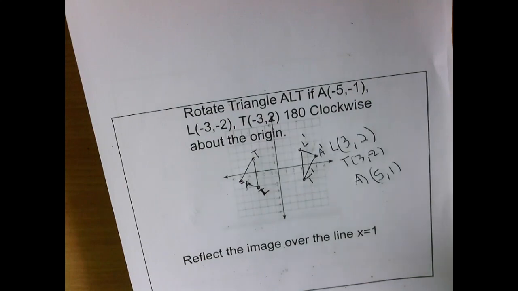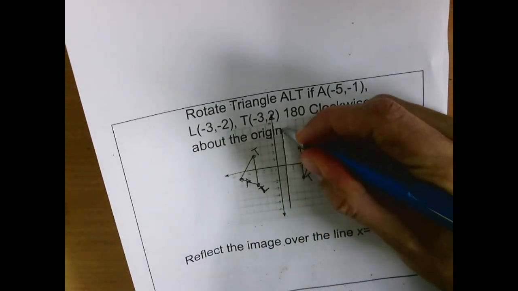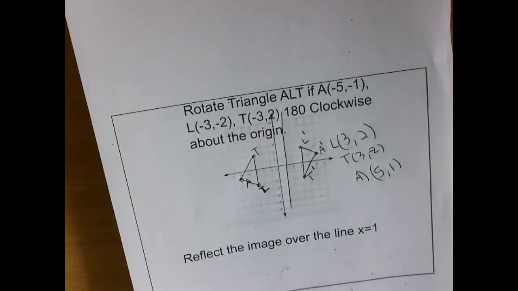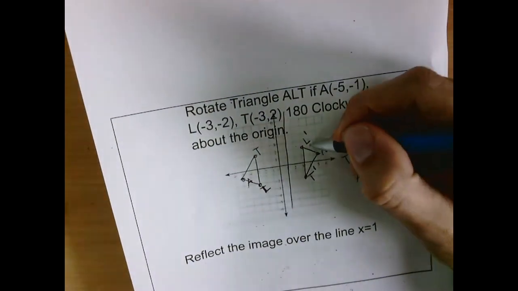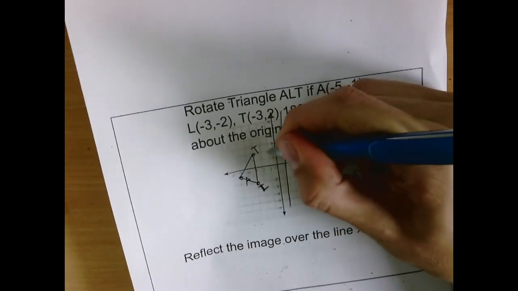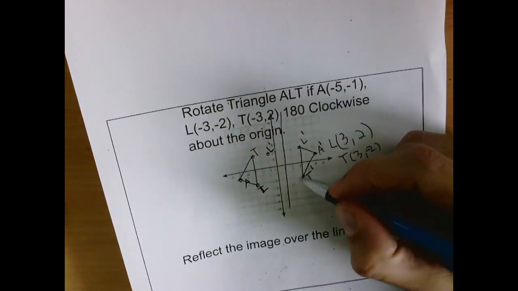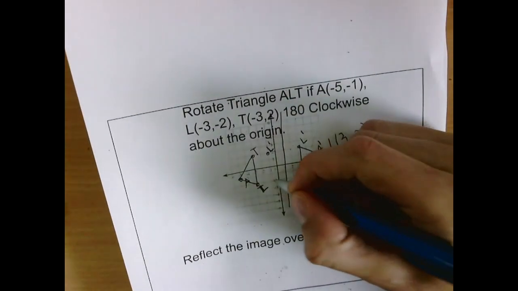The last thing we have to do is graph it over the line x equals 1. So there's the line x is equal to 1. So Cookie Monster is going to count 2 and count 2. Count 2 and count 2.